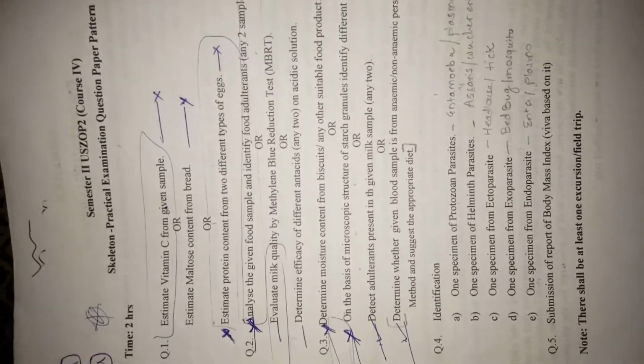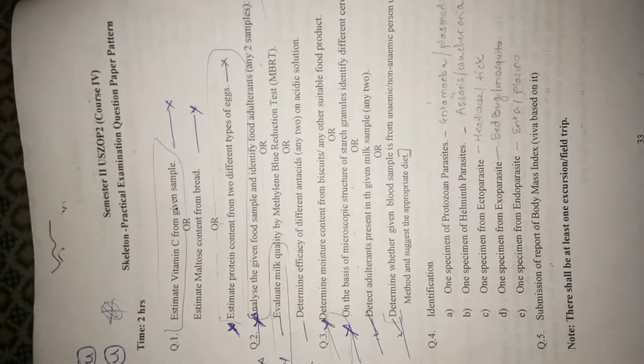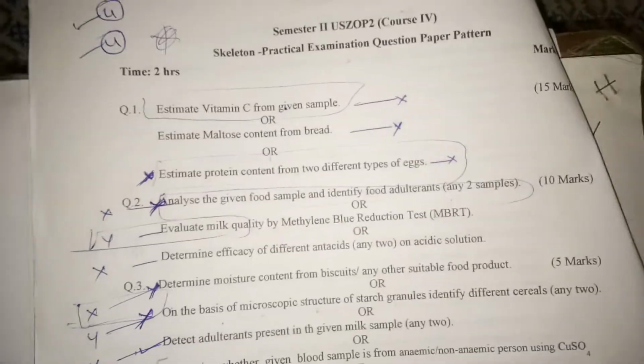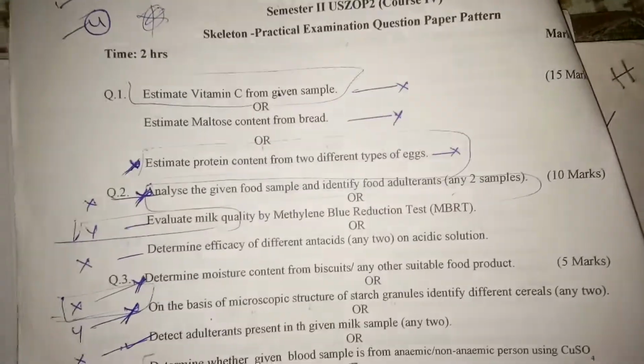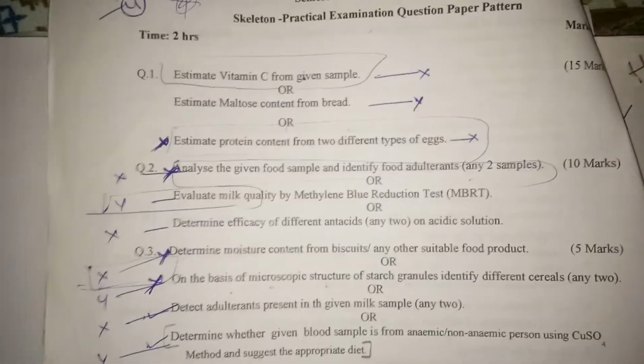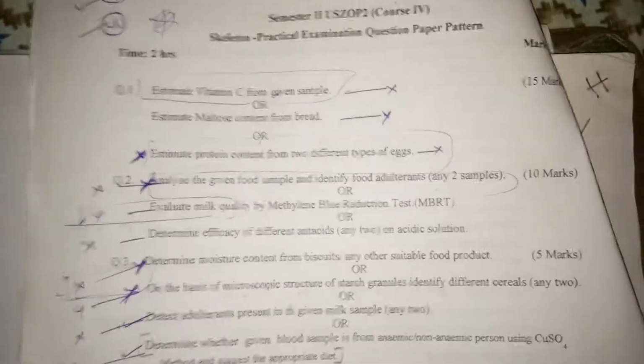Hello everyone. Today we will be discussing the Skeleton Practical Examination Question Paper Pattern, Semester 2, FYBSC, Practical Paper 2. The time is 2 hours, the marks are 50, and we are going to see how the question distribution works. Question number 1 is: estimate vitamin C from the given sample.